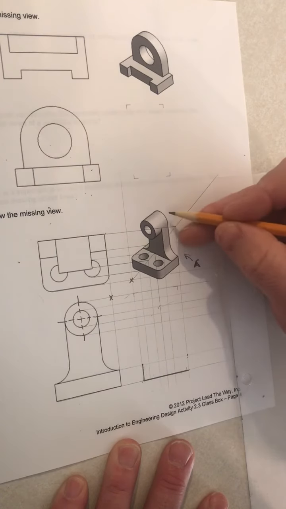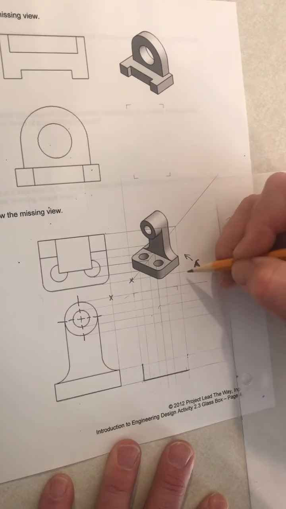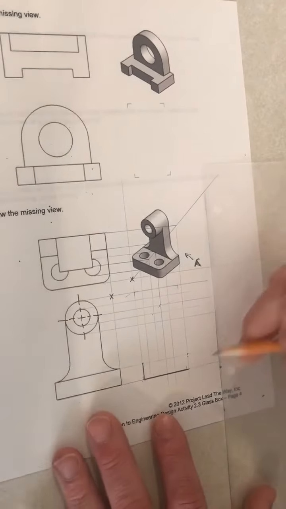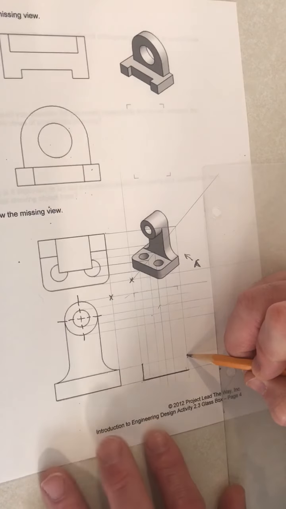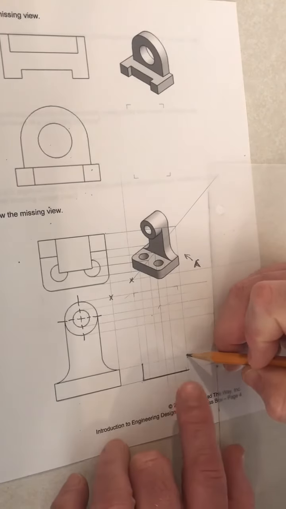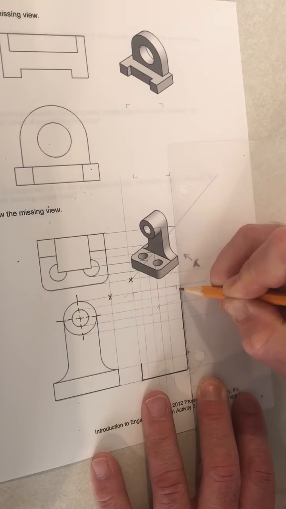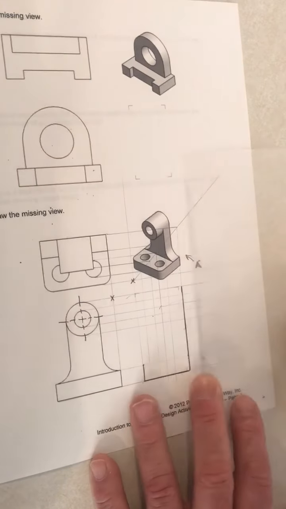But I do notice that that edge goes all the way up to the very top over here. So even though I know that at this point, if I'm looking directly on, that starts to recess and go back into the surface there, I'm still in a two-dimensional drawing. I'm going to see that as a solid line. So let me go ahead and project that up all the way to the top. There we go.